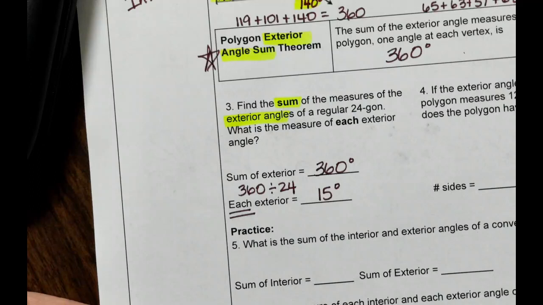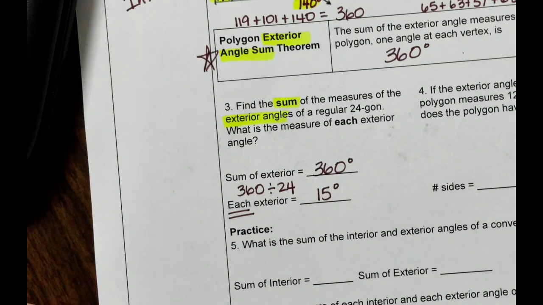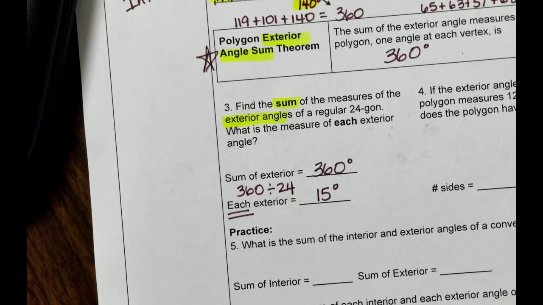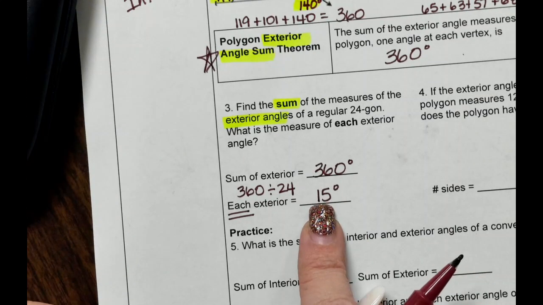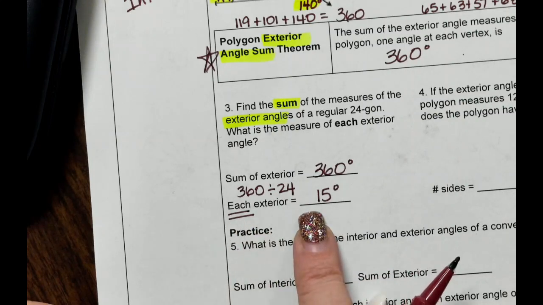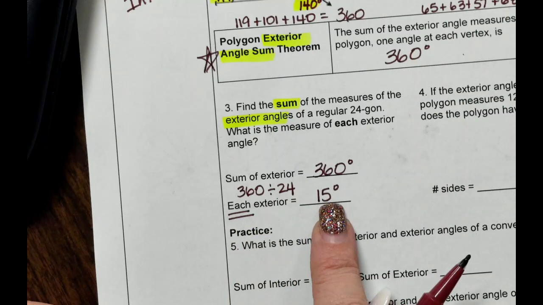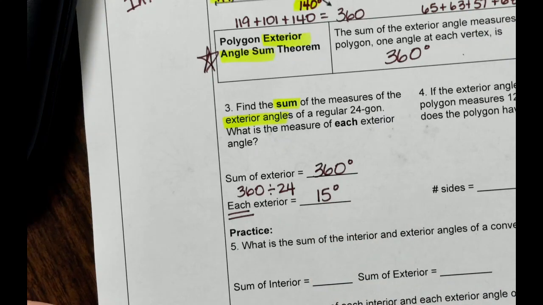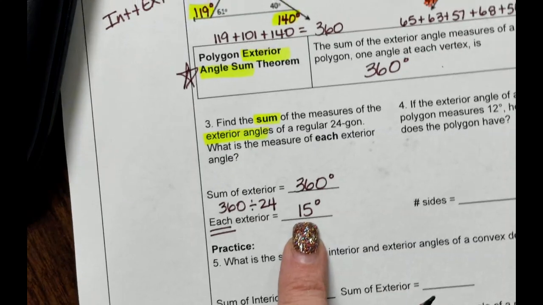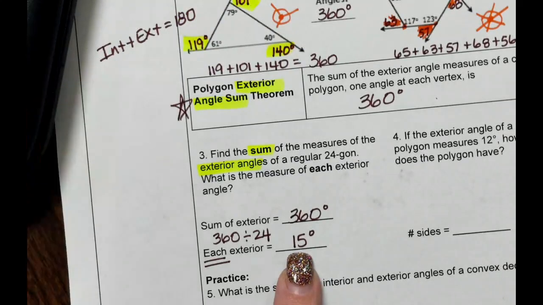So if I have a shape that has 24 sides and 24 angles, then each of those exterior angles will be 15 degrees. Now, think about this then. You could find each interior angle based off of that, because you know interior and exterior add up to 180. So I could, if I wanted to, go in and find the interior angle from there.